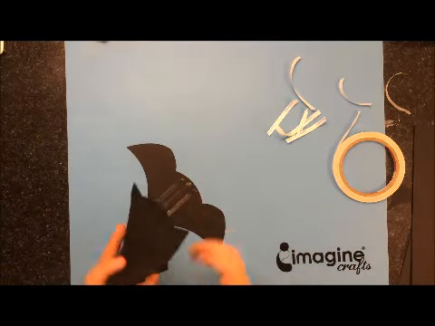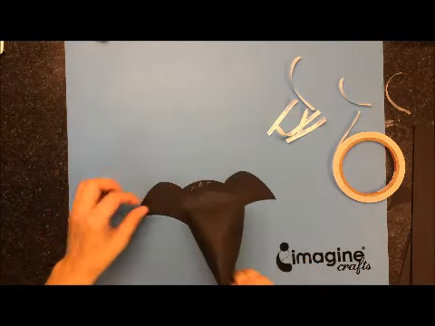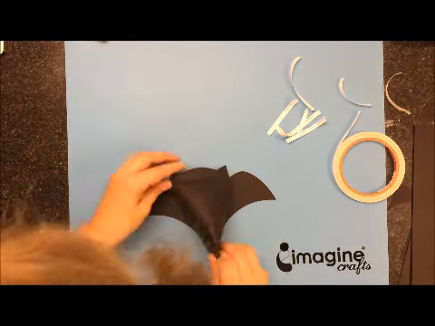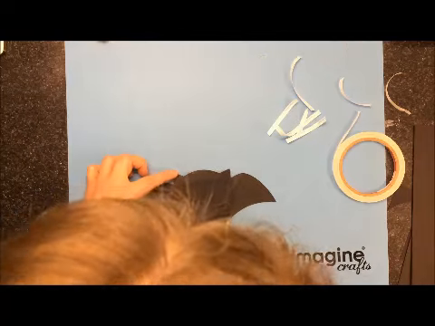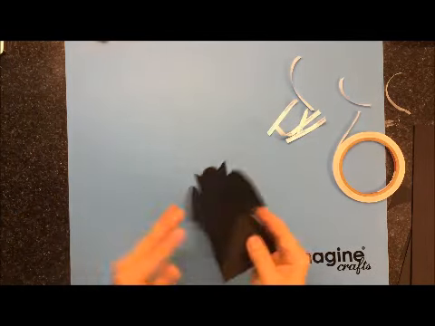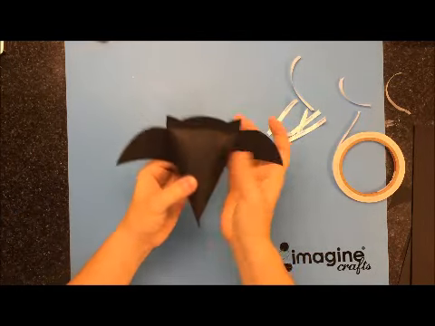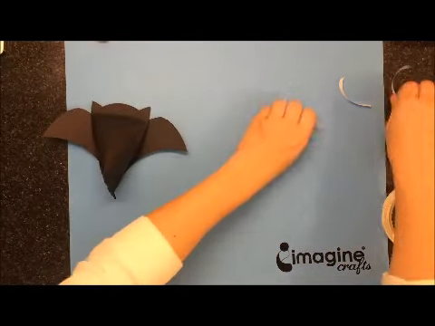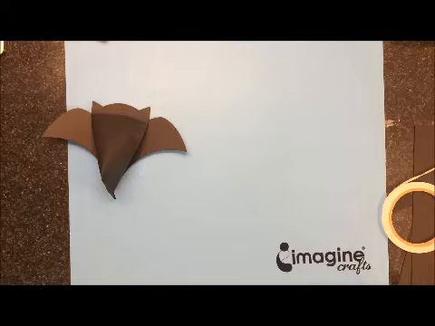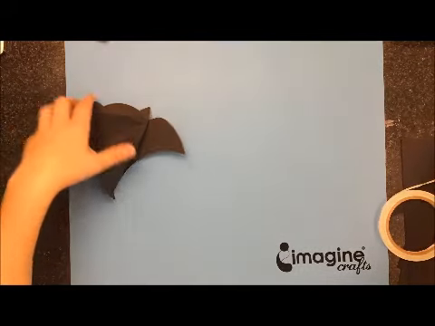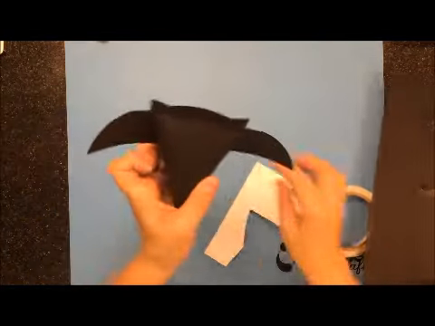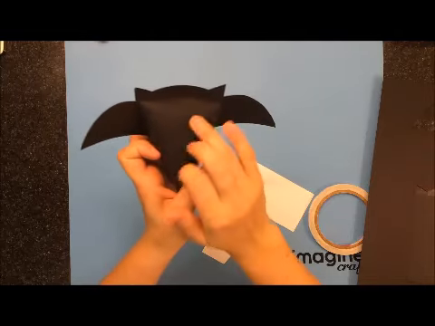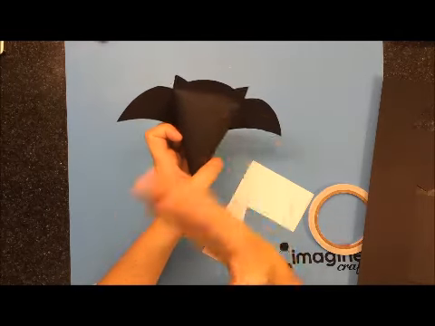Okay, and then we're going to take this and line it up, and then just stick it to the back. So there is the bat part of our box. Now, you can definitely leave it like that if you want. The reason why I did not use the eyes on the feature and the mouth is I felt I didn't really care for it too much.